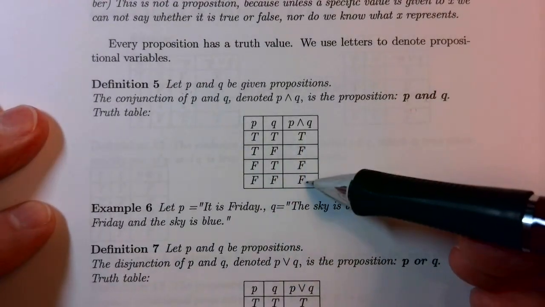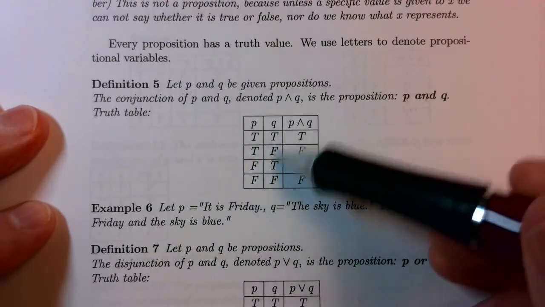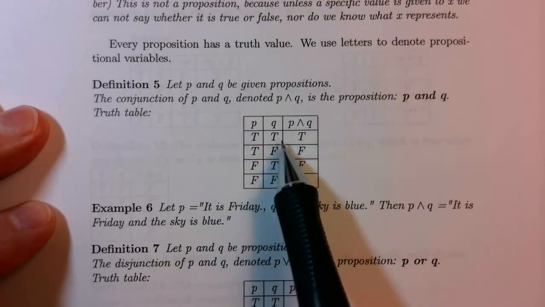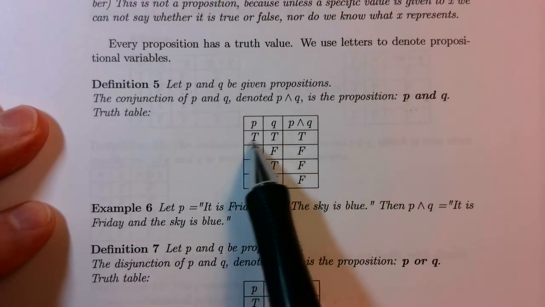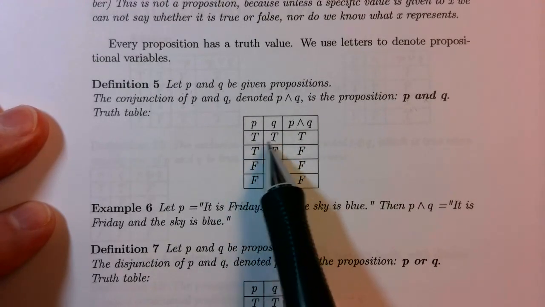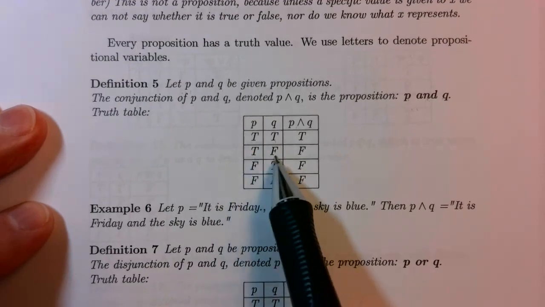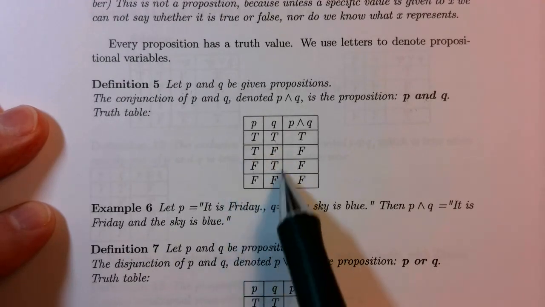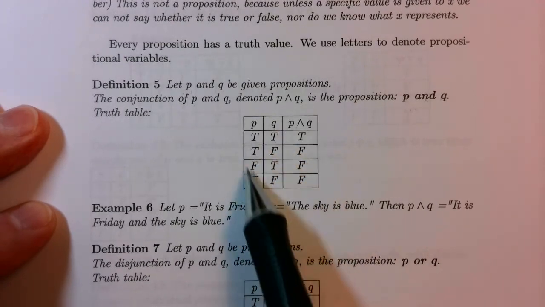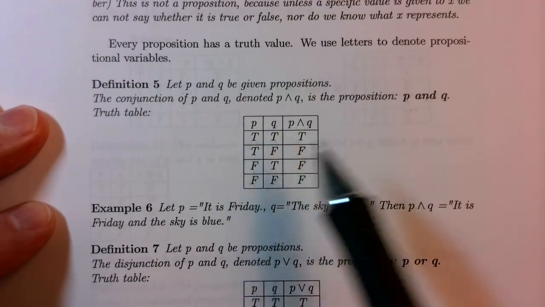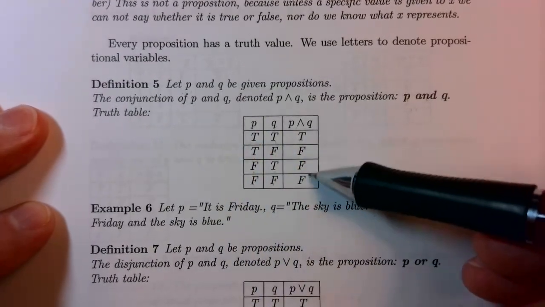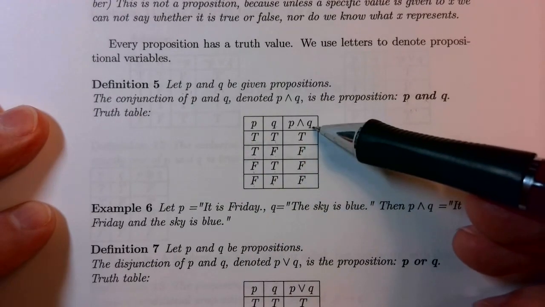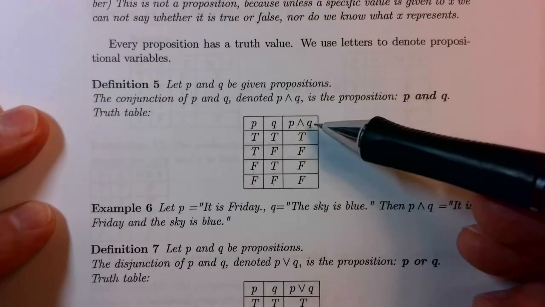has these truth values depending on the truth values of P and Q. Here, in the first two columns, in the first row we have true true, then true false, false true, false false. These are all possible combinations of values of P and Q. And the table gives the corresponding truth value of the new proposition, the conjunction of P and Q.